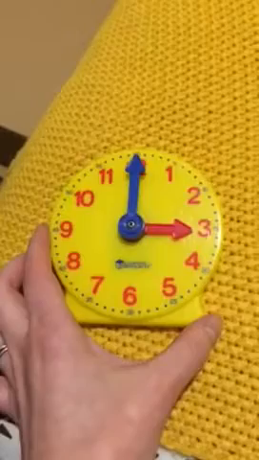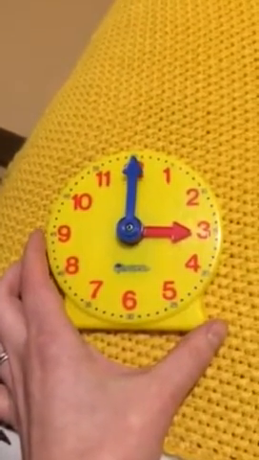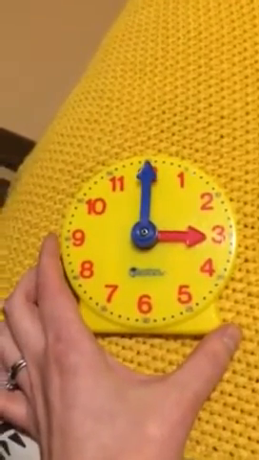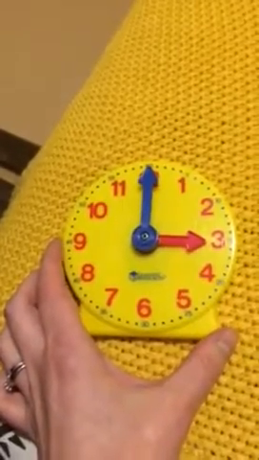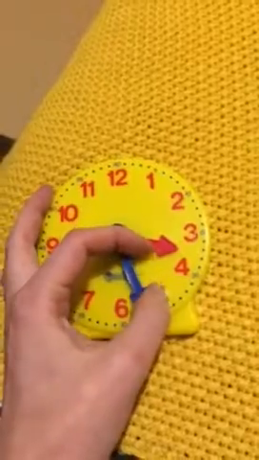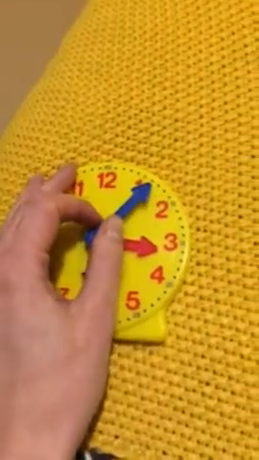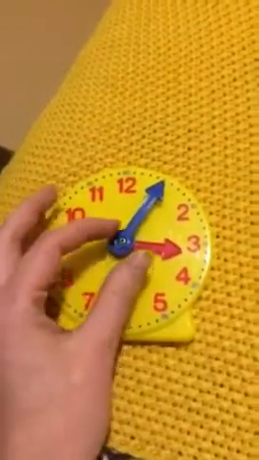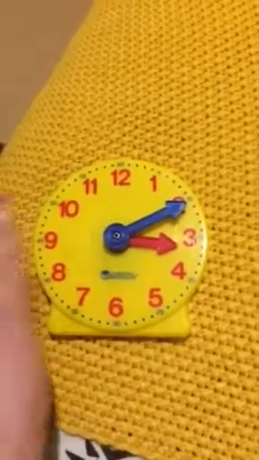Then, once we're confident with that, counting around the time in 5 minutes, saying it in the digital form, we can add in the funny language of past and to the hour, along with quarter past, half past and quarter to. So we learn that when the minute hand is between the 12 and the 6, it is past the hour. So for example, what we would have called 3:05 is 5 past 3. When we're at 3:10, it's 10 past 3.